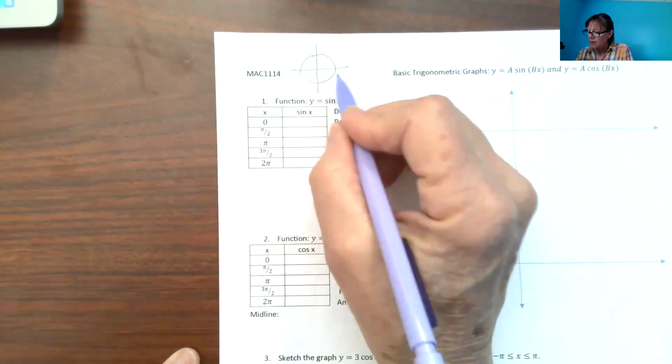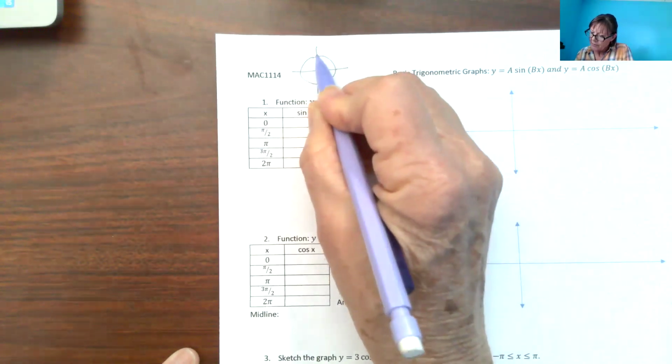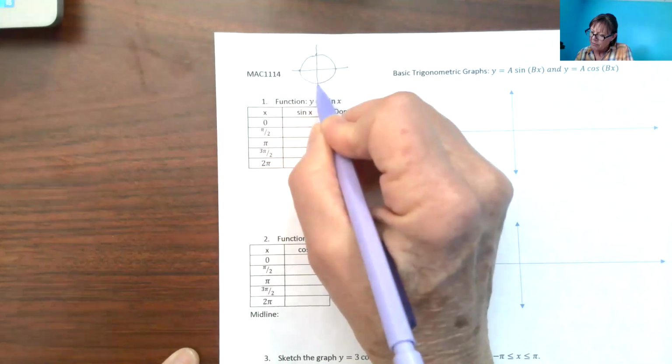I'm just going to think about, oh my goodness, can you even see that? There it comes into focus. Okay, so I'm going to think about what this is. The angles are 0, pi over 2, pi, 3 pi over 2.